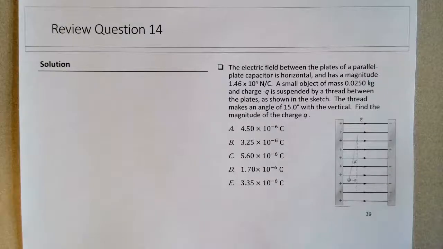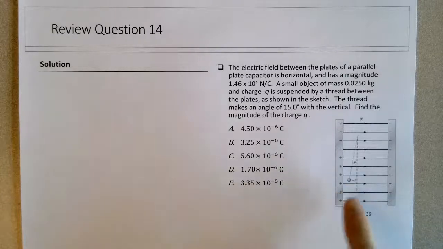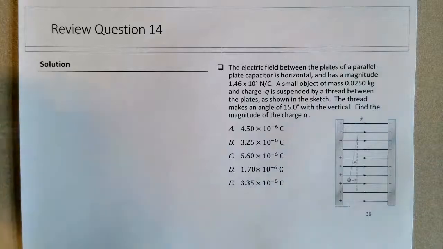Okay, so question 14. We're looking at a case of free body diagram in the context of electric forces question. So we're given an electric field between the plates of a parallel plate capacitor. It's uniform and it's horizontal, in this case pointing from left to right, from the positive plate to the negative plate. It has a magnitude of 1.46 by 10 to the 4 newtons per coulomb.